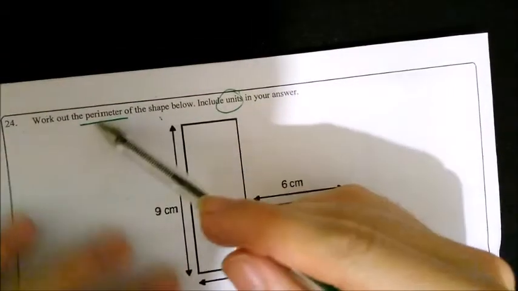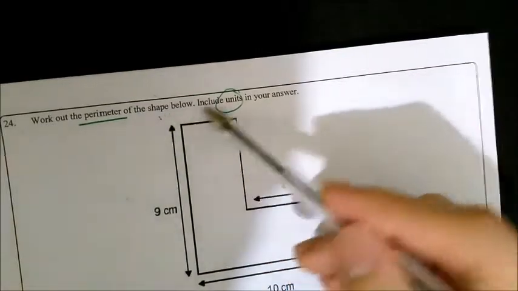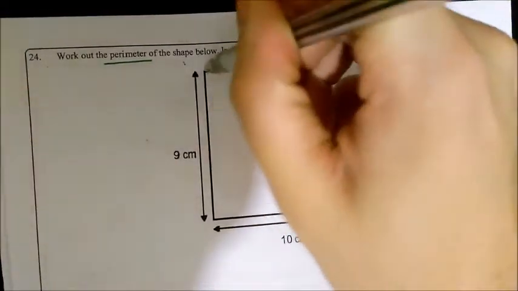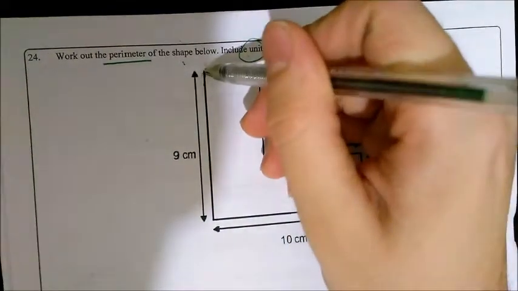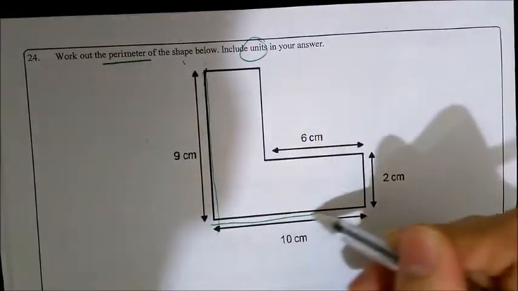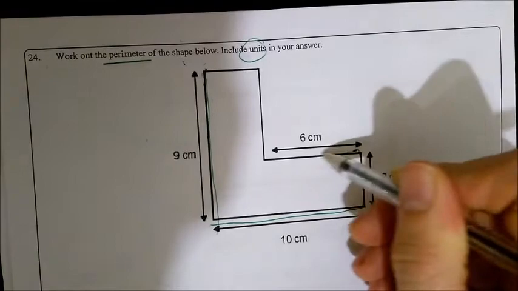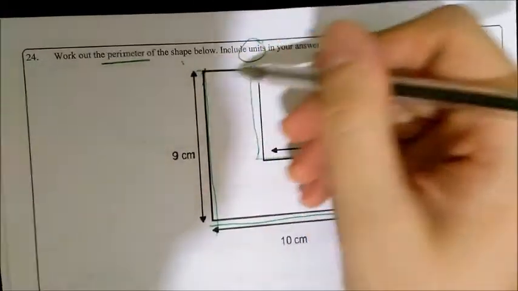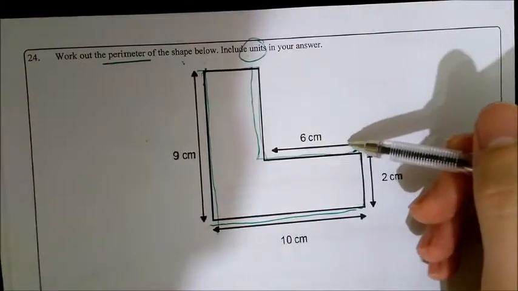Right. Work out the perimeter of the shape below. Include units in the answer. Now, the perimeter is the distance around the total shape. So it's from here to here to here. If you're uncertain, just draw on it with your pen like I'm doing right now. Here and here. So that would be the perimeter.